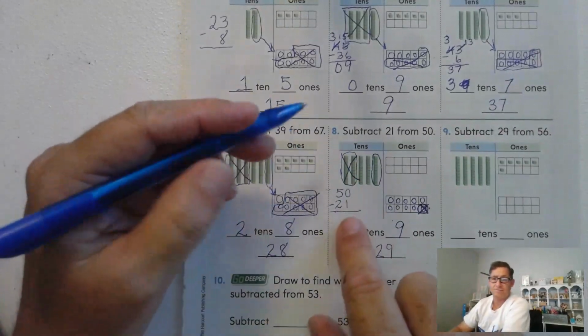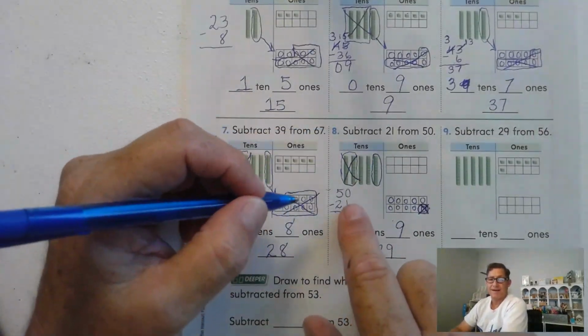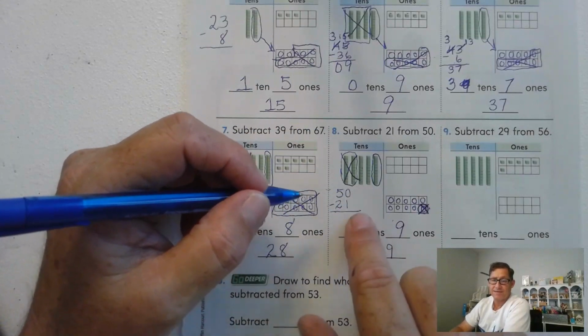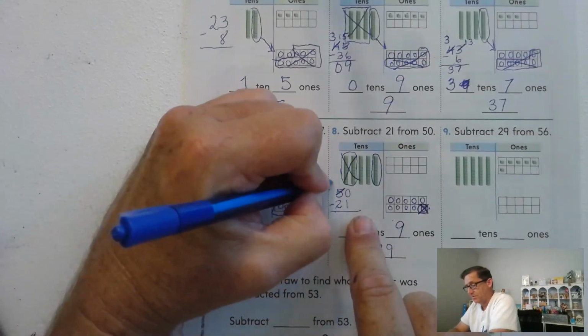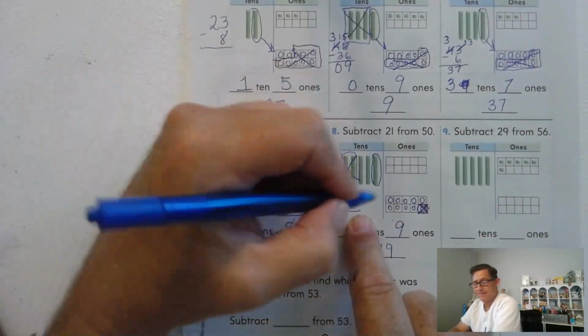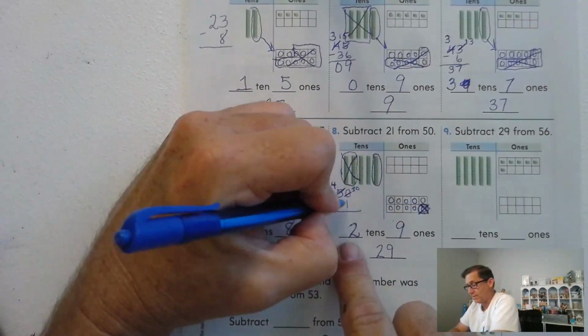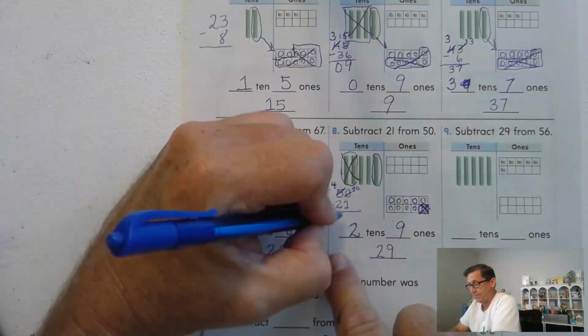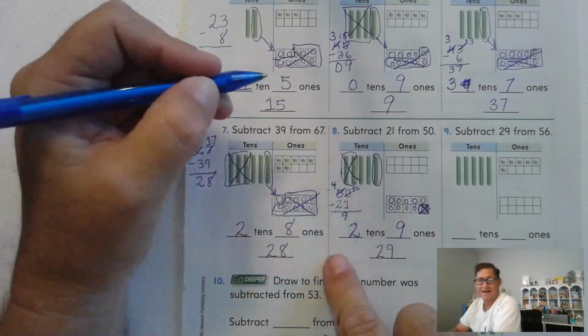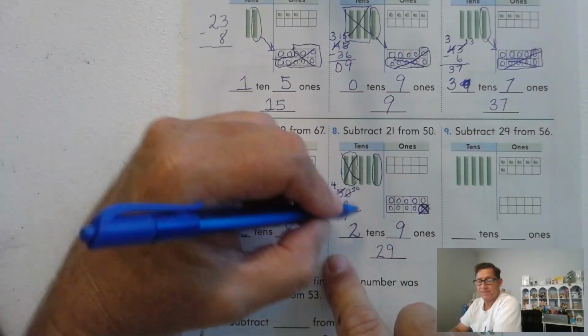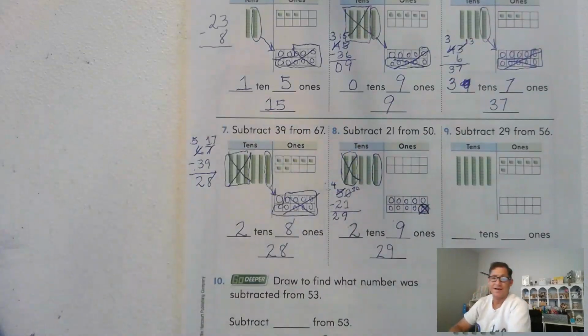Okay, let's see if we work this out the same way. I can't take, I have 0 and I have to take away 1. I can't do that. So I'm going to take one of the 10s, trade it for 10 ones. 10 ones, take away 1 is 9. 4 10s, take away 2 10s, 29.